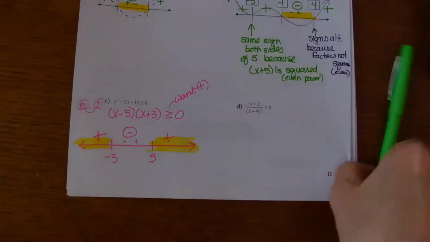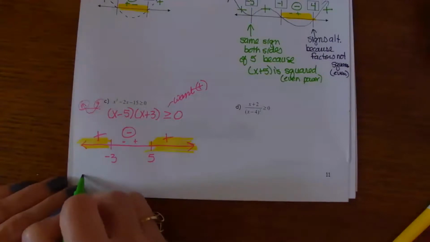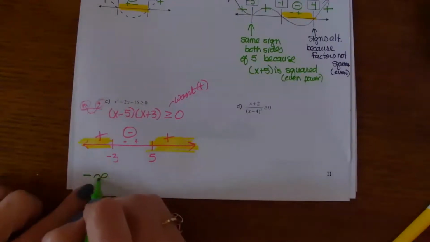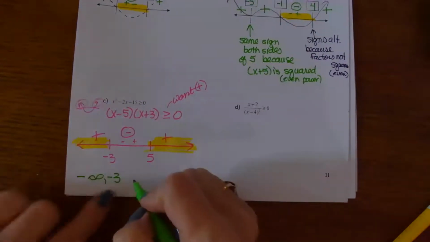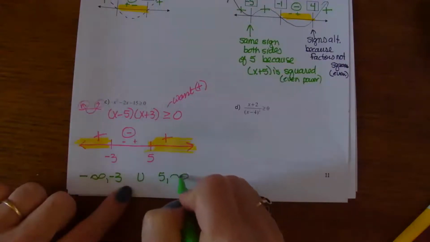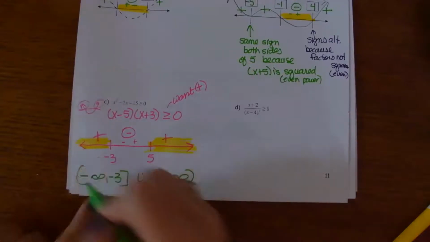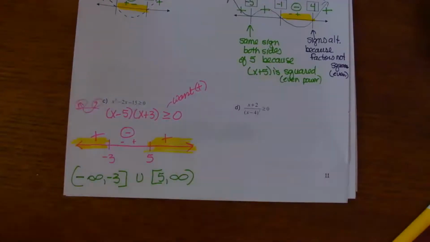That's the part I want. I want the positive ones. So this is going to be negative infinity to -3 and 5 to infinity. Infinity is always a parenthesis because we don't get to infinity.